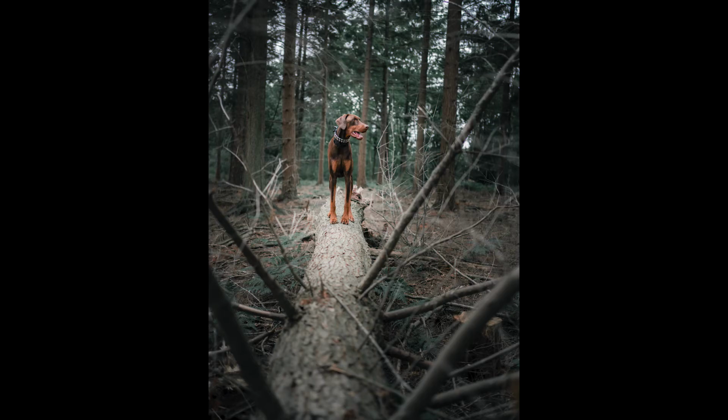Also, other ways that you can make your subject stand out is by framing your subject. So if you had an archway, you could put your subject in the center of the arch, and then that's going to draw the viewer into your subject. Or like in this image I have of Murphy where he stood on the log, I used the branches to guide you towards Murphy, which helps him stand out.